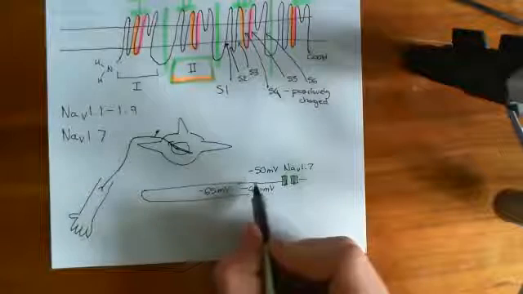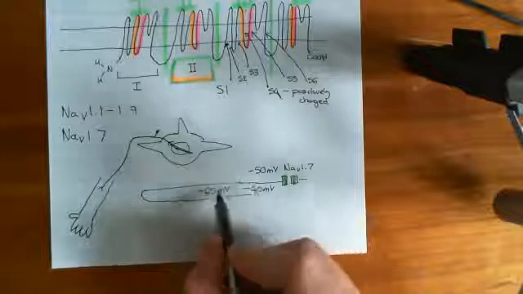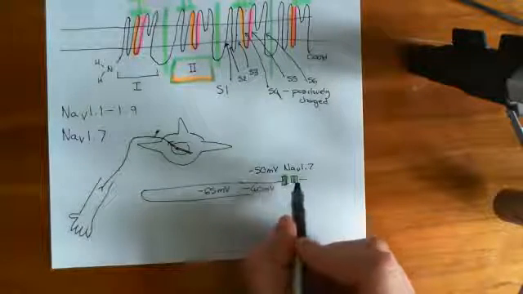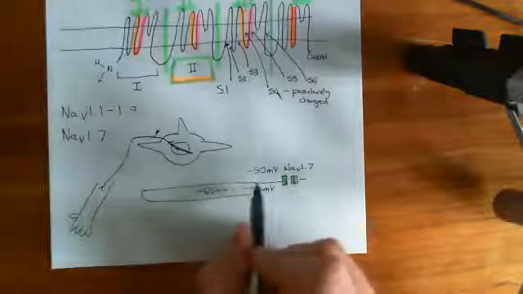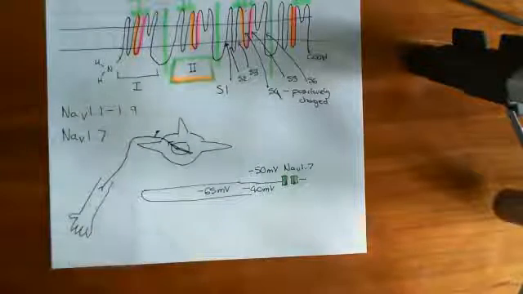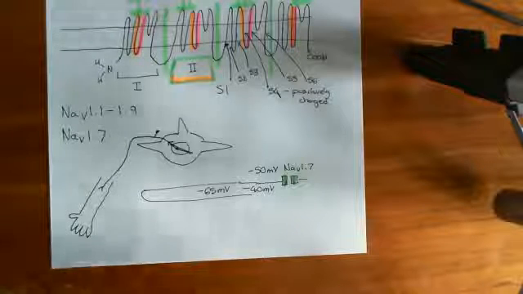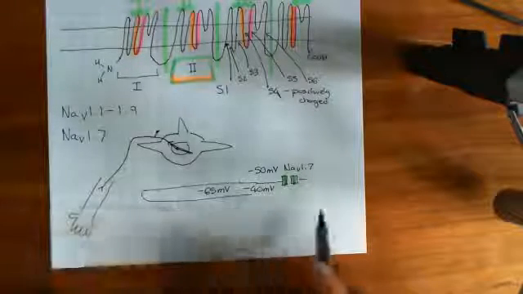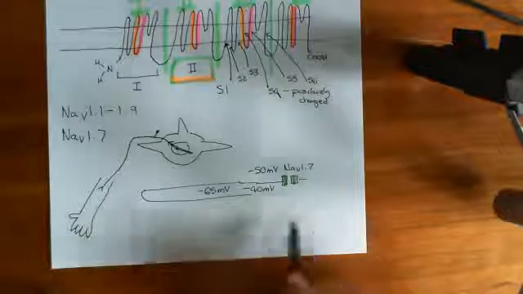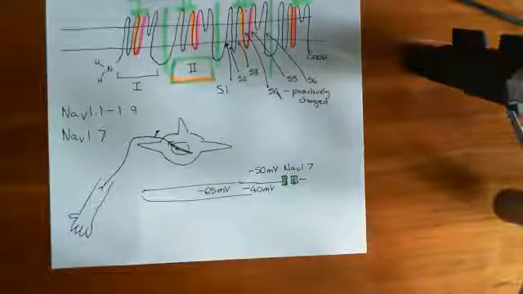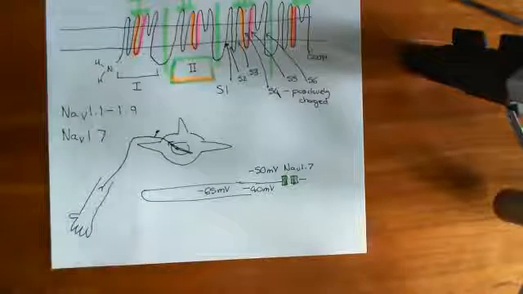You need less depolarization of the cell membrane in order to activate this voltage-gated sodium channel and send an action potential. That's believed to play a big role in certain forms of inherited neuropathic pain, because it means that these neurons potentially fire unnecessarily and create painful stimuli for the brain to feel.